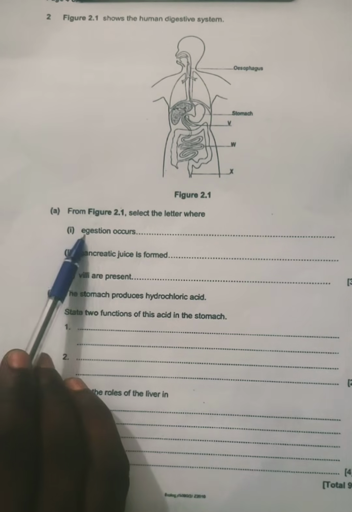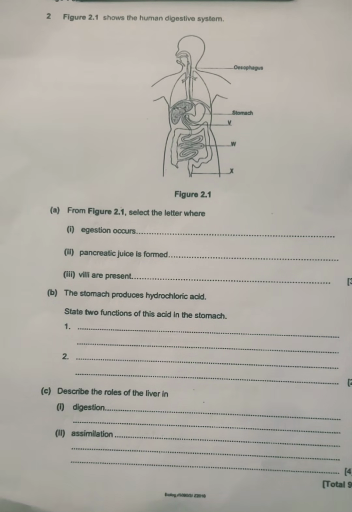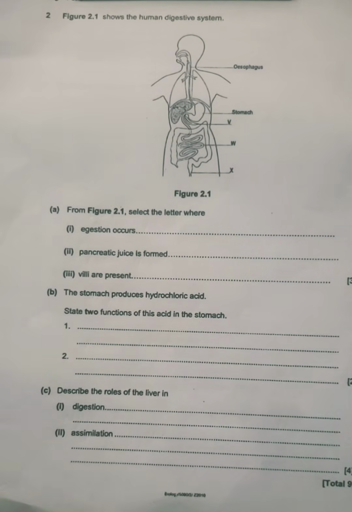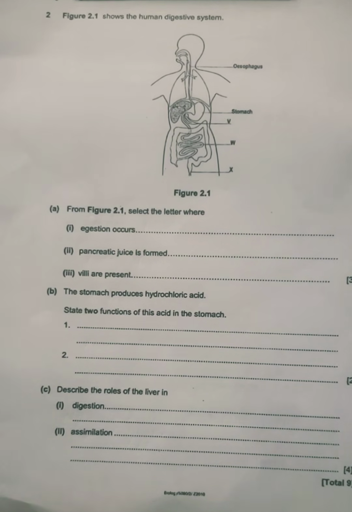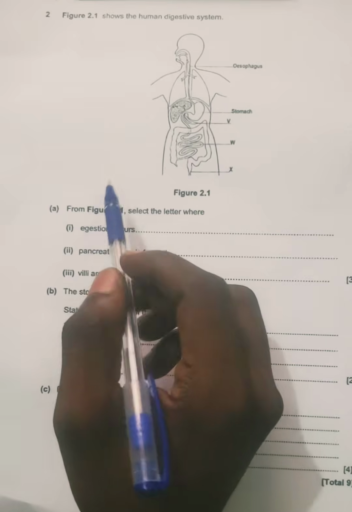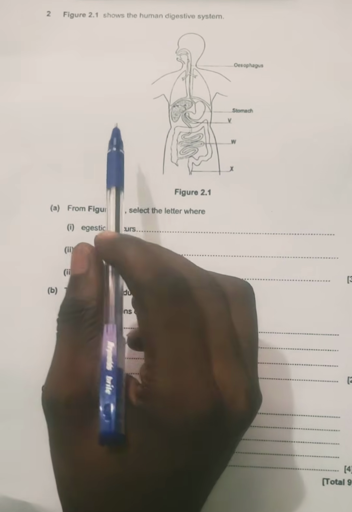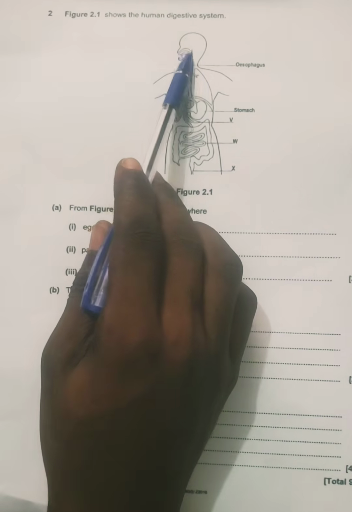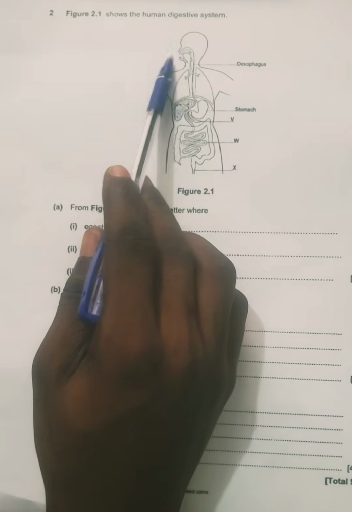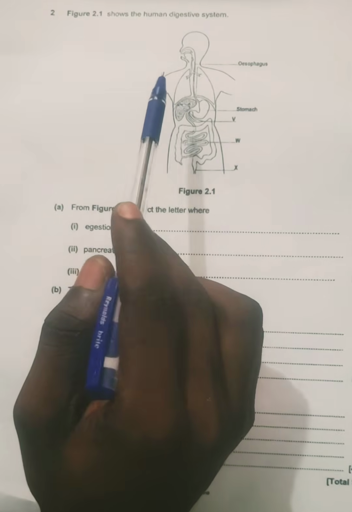So you need to understand what egestion is. We have ingestion and egestion. These are two different terms. Ingestion is the intake of food through the mouth. When you are taking in food, that's ingestion.